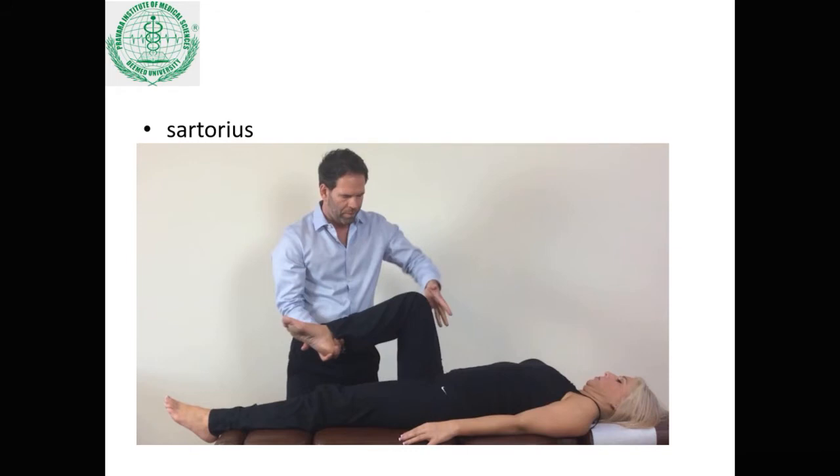Now here to check the sartorius, thigh flexed, abducted and externally rotated at the hip joint, and you are doing the flexion of the knee against resistance. So this is the testing of the sartorius muscle. Thigh flexed, abducted and externally rotated at the hip joint, and flexion of the knee against resistance is tested.